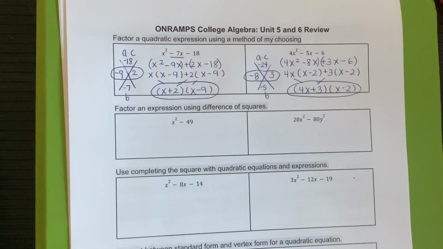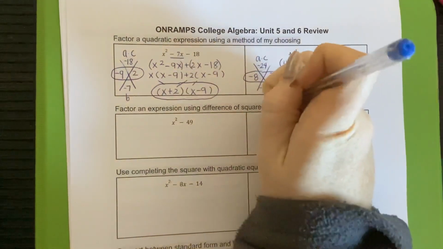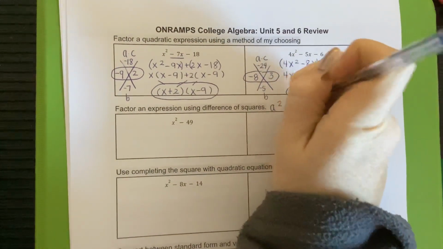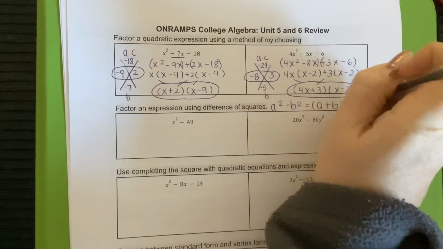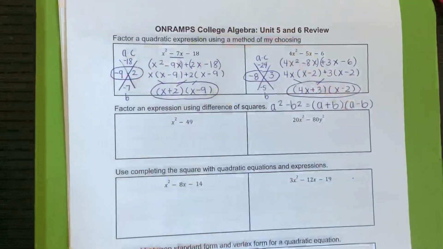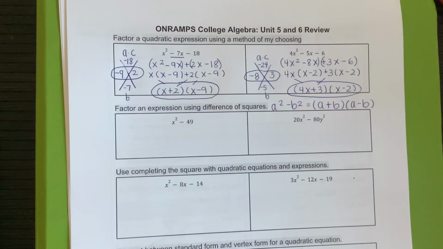All right, next one says factor an expression using difference of squares. So difference of squares is a squared minus b squared is equal to a plus b, a minus b. Basically, this is any time that you want to factor a binomial, so just two terms, and those two terms are made up of perfect squares.